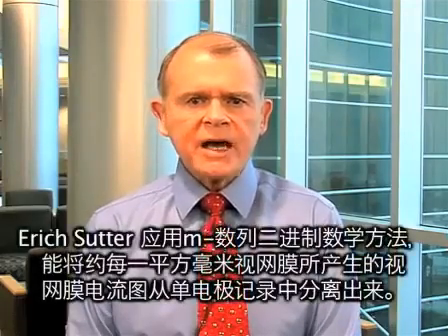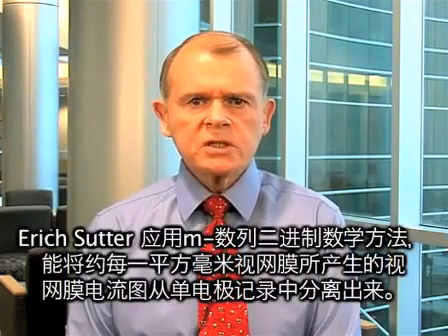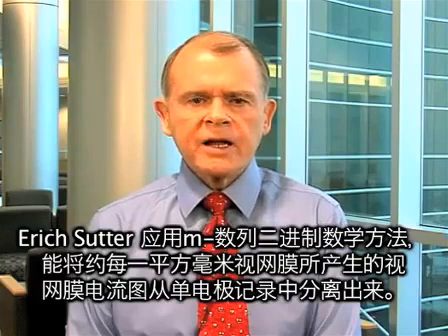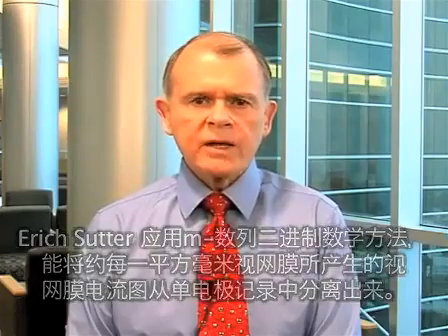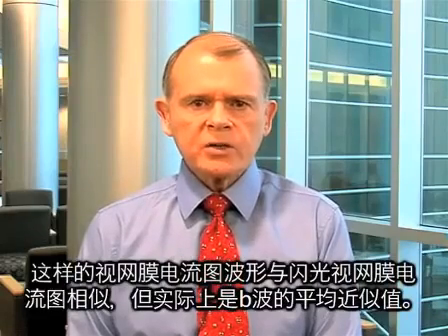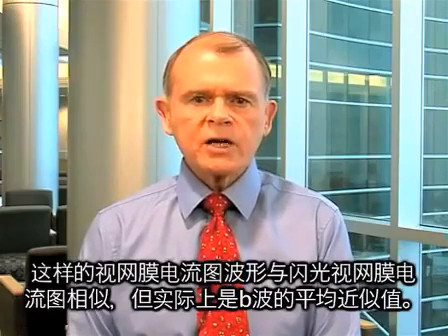Eric Sutter adapted the mathematical sequences called binary M sequences so that one can isolate from a single electrical signal an electroretinogram approximation from each square millimeter of the retina. These electroretinograms look like a flash electroretinogram, but are in fact a mathematical average of an approximation of a B wave. Let's go take a look at the recording equipment.